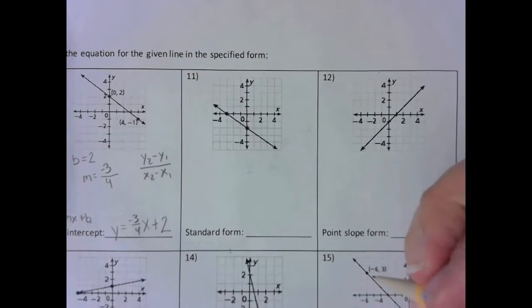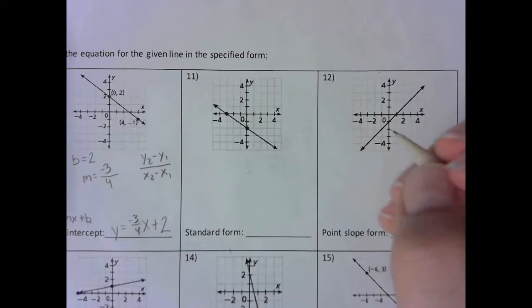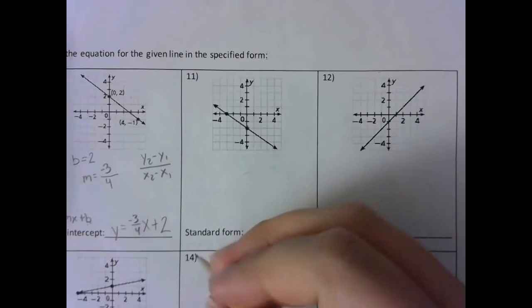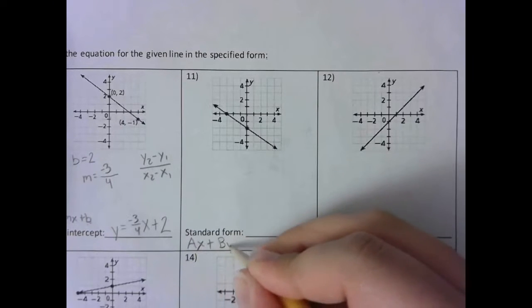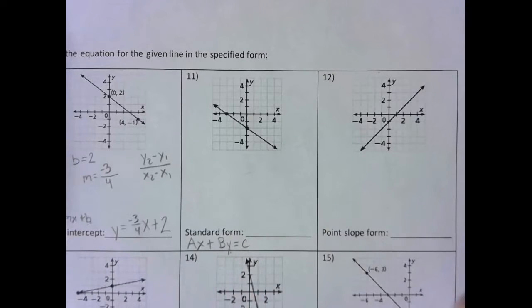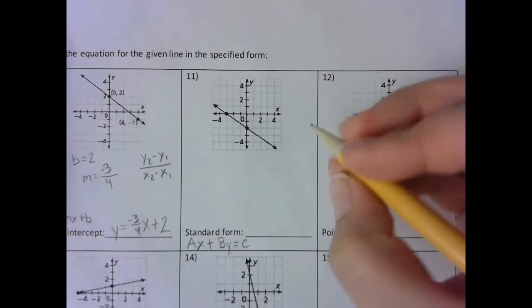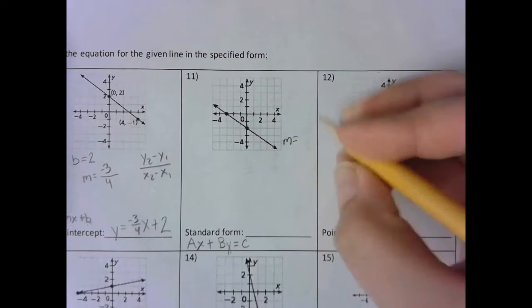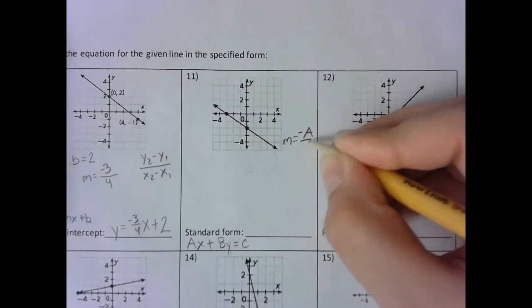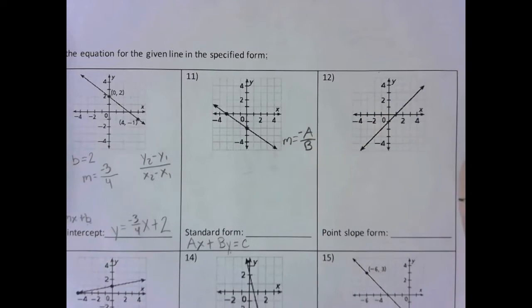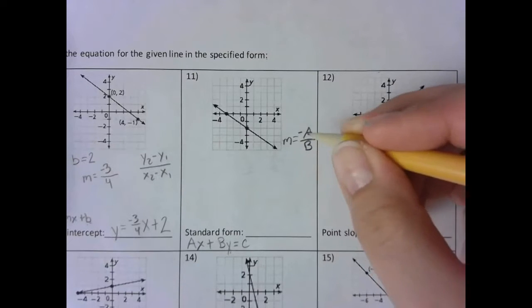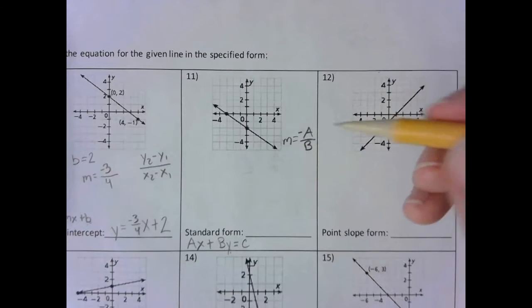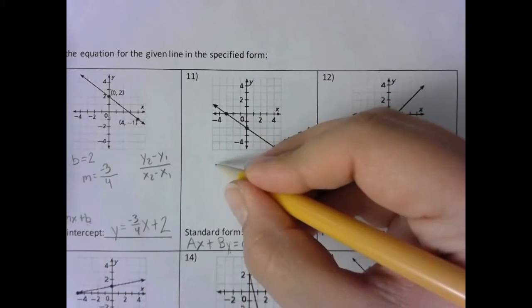Okay, number 11 is a bit difficult, so pay close attention. Now notice they ask us for standard form, so that means they want us to put it in the form ax plus by equals c. Well, if we remember, to find the slope when we're given standard form, that's negative a over b. We mentioned that a week or two ago. So let's find our slope.